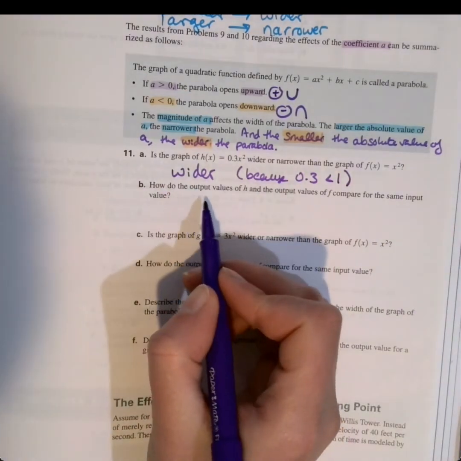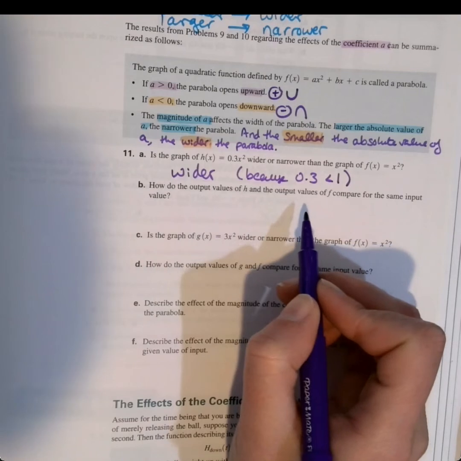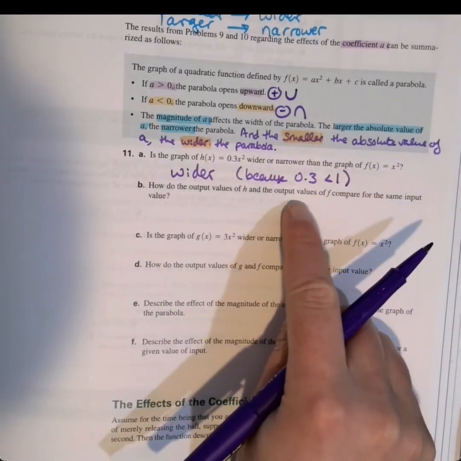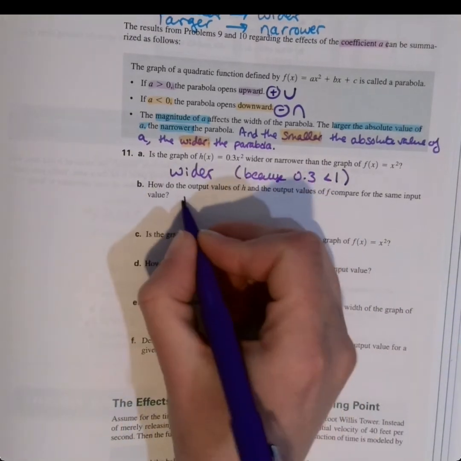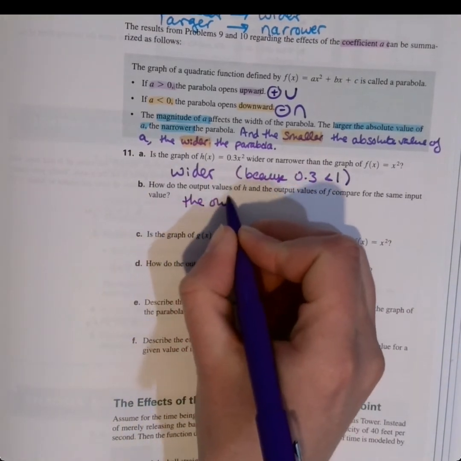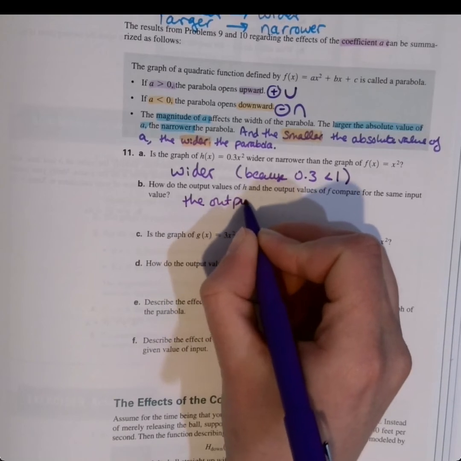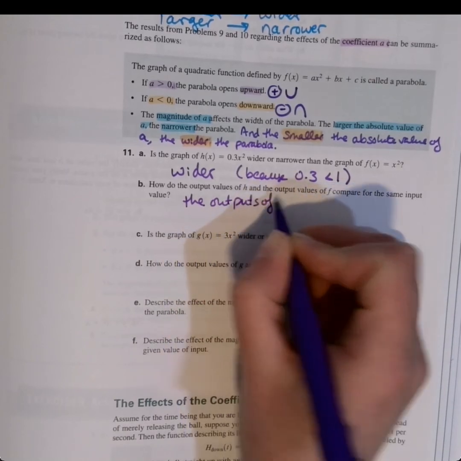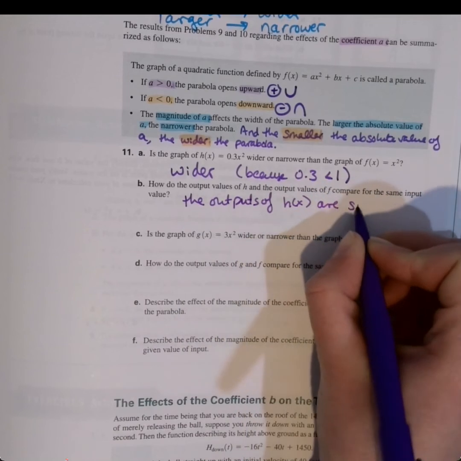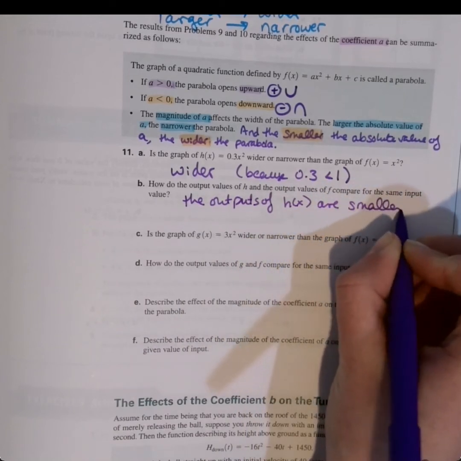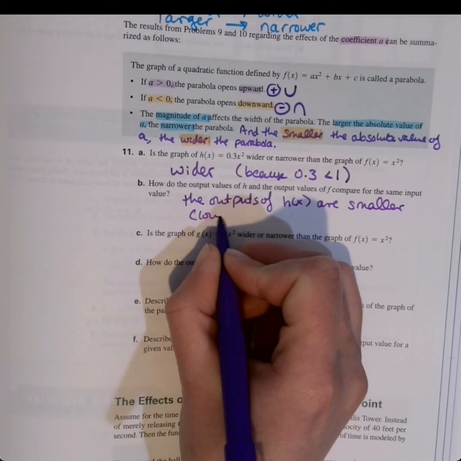How do the output values of h and the output values of f compare for the same input value? Well, the output values of h should be smaller, lower, than the output values of f.